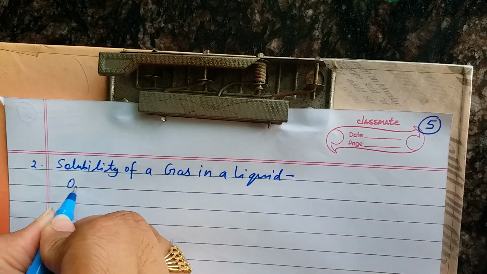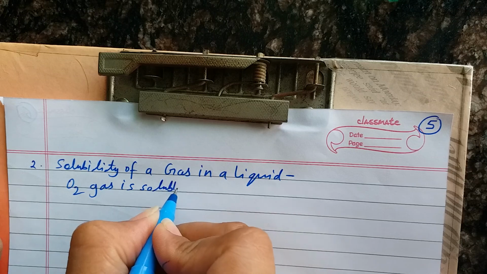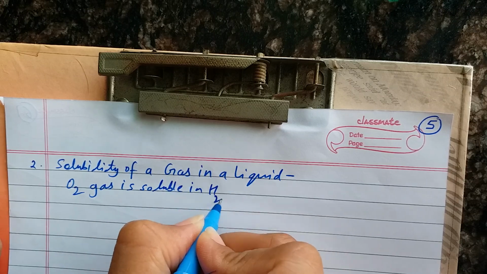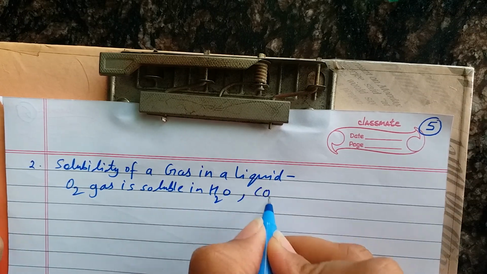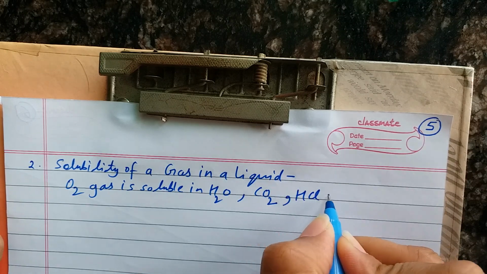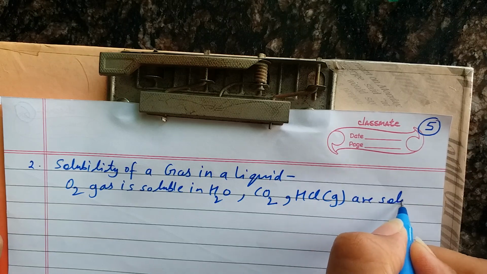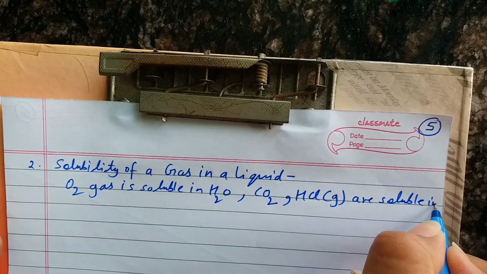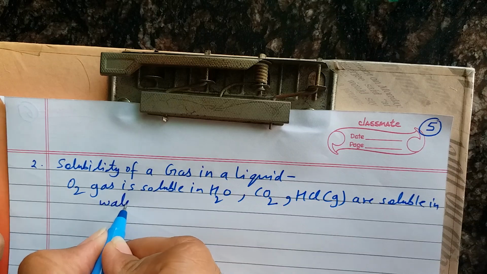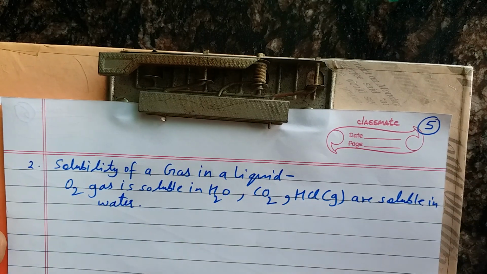For example, oxygen gas is soluble in water, and CO2 and even HCl, hydrogen chloride gas, are also soluble in water. These are just a few examples.